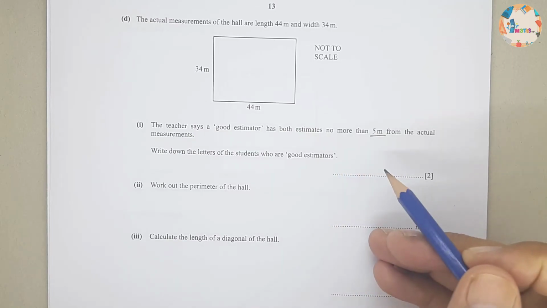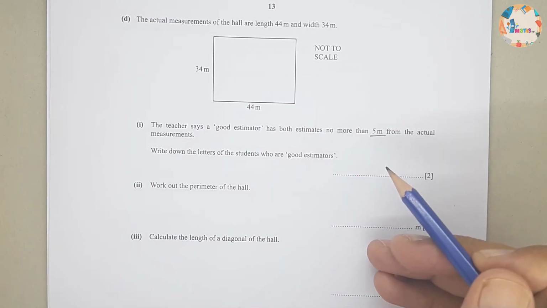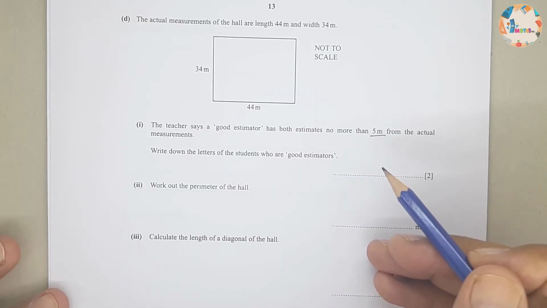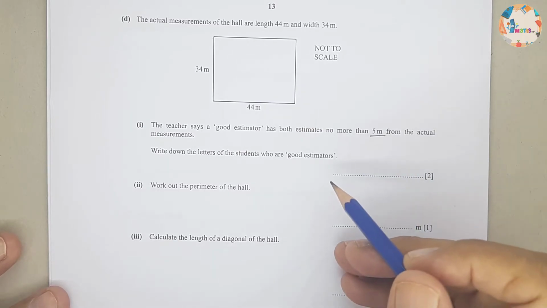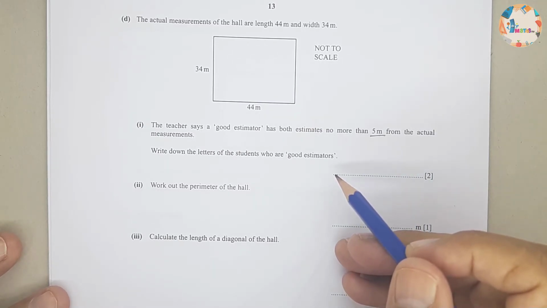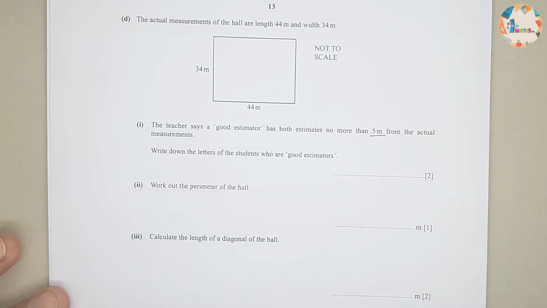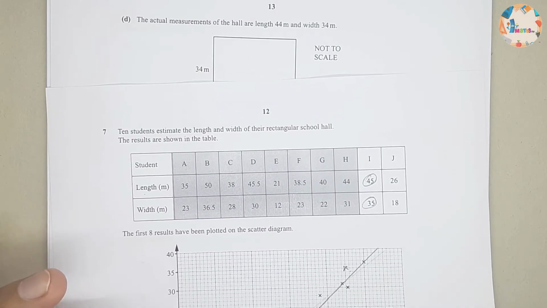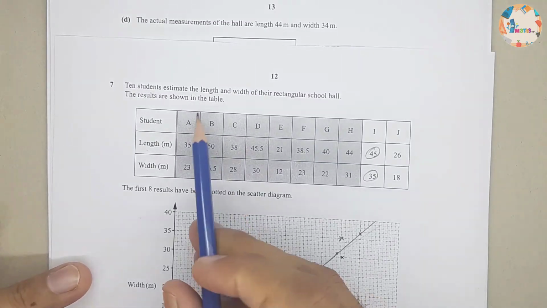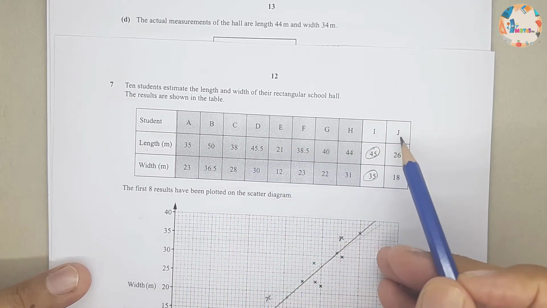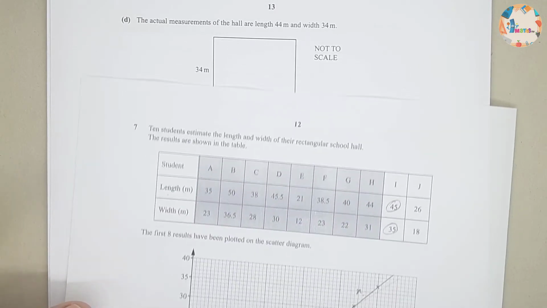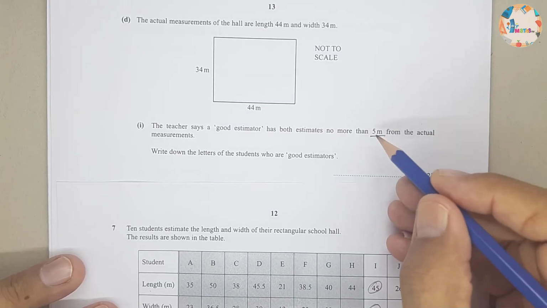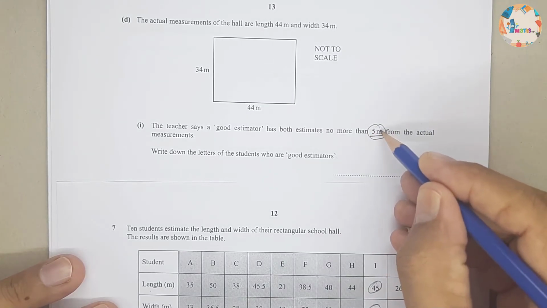So write down the letters of students who are good estimators. We will check these letters from the start of the question. They have given students A, B, C, D, E, F, G, H, I and J. So we'll be checking the difference is no more than 5.